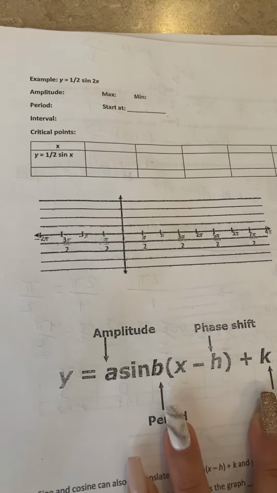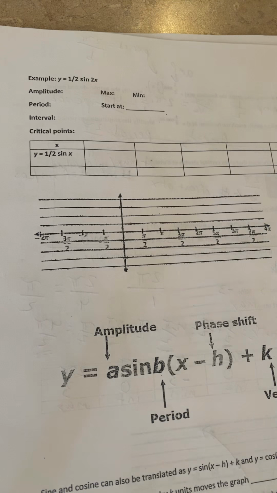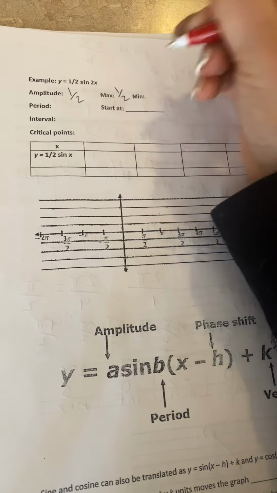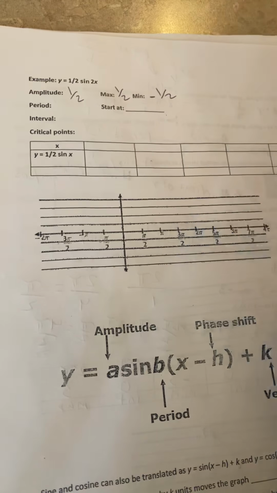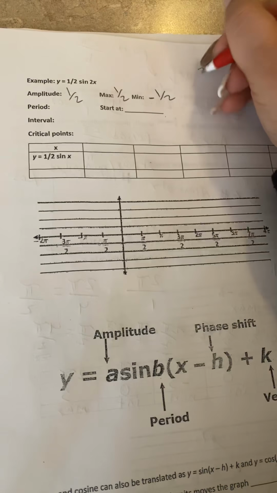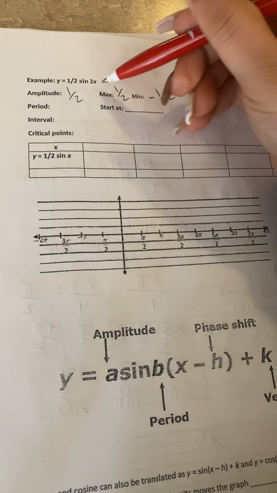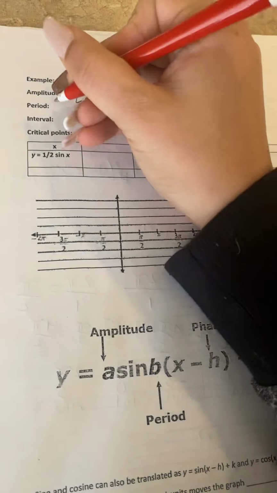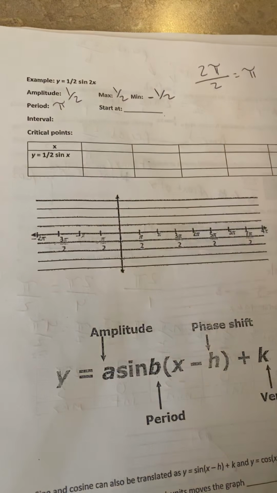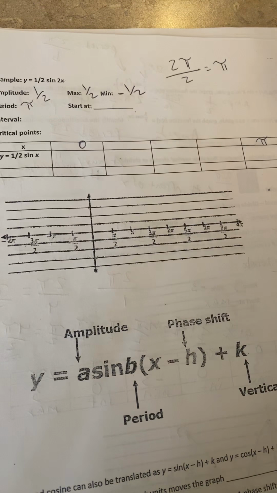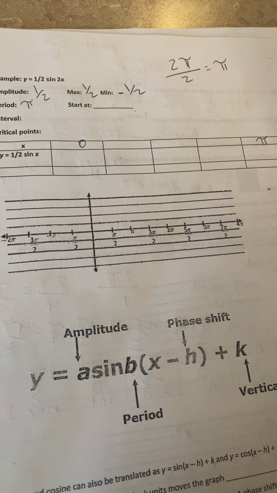All right, so here we have 1/2 sine of 2x. So again, the number in front is always my amplitude. So that means this is 1/2, which means my maximum is at positive 1/2 and my minimum is at negative 1/2. Okay, my period, again, you take 2 pi and divide it by the number in front of x. So that'll be 2 pi over 2, which simplifies to just pi. So that means my period is pi. So that means, again, between 0 and pi, I should start and end at the same place, okay?